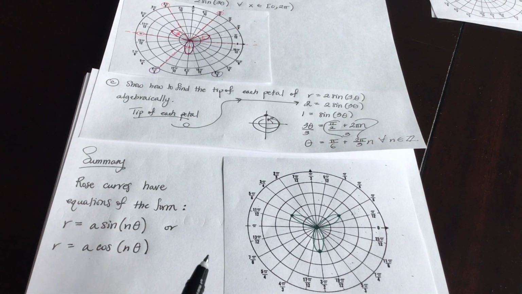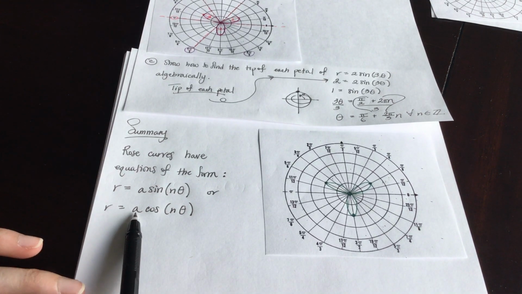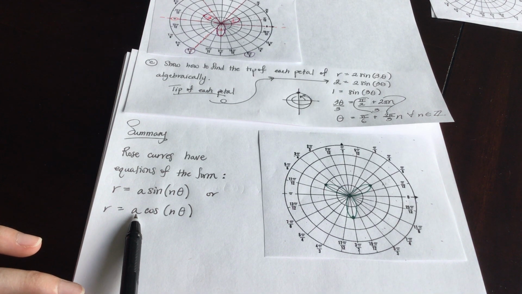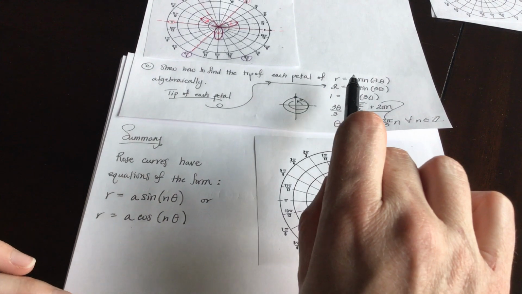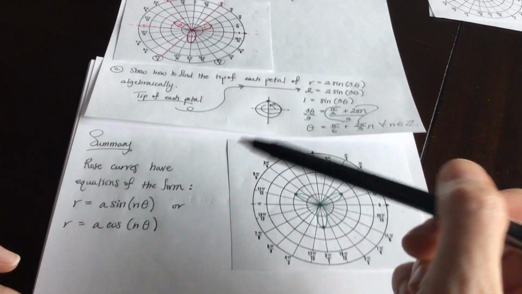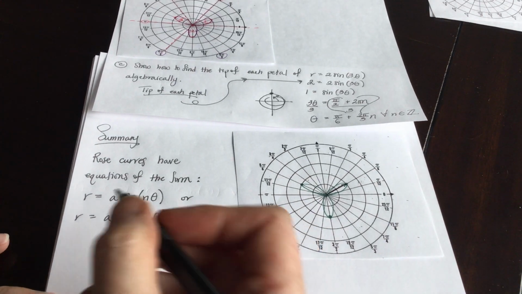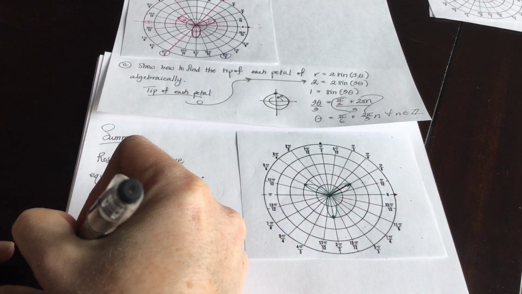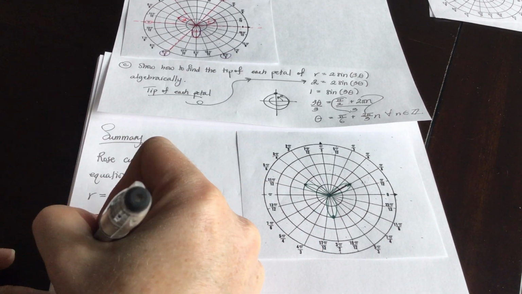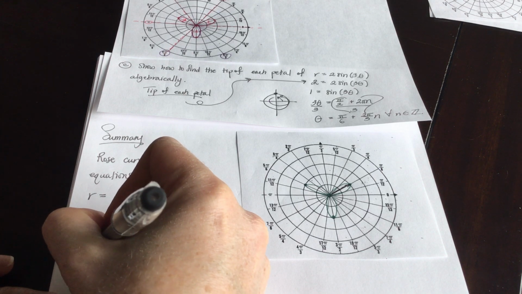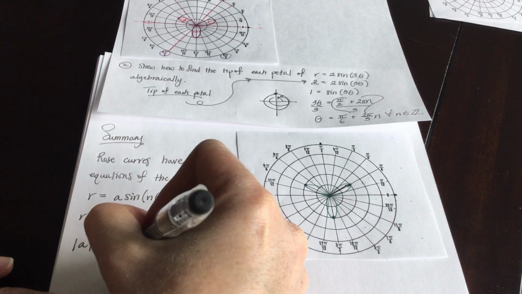And then let's think about what the a value would cause. If you look at the example that we've done here, you had a 2 out front, and that ended up being your maximum r value, which ends up being the length of each petal. I'm going to say absolute value of a, though, because you could have a negative r value there. So absolute value of a is the length of each petal.